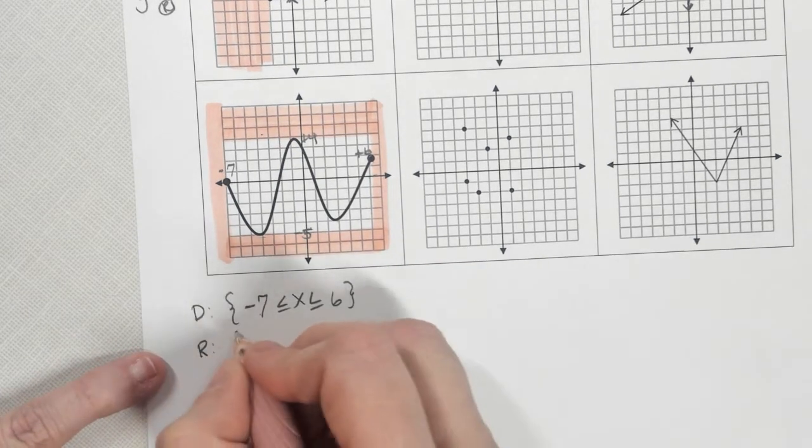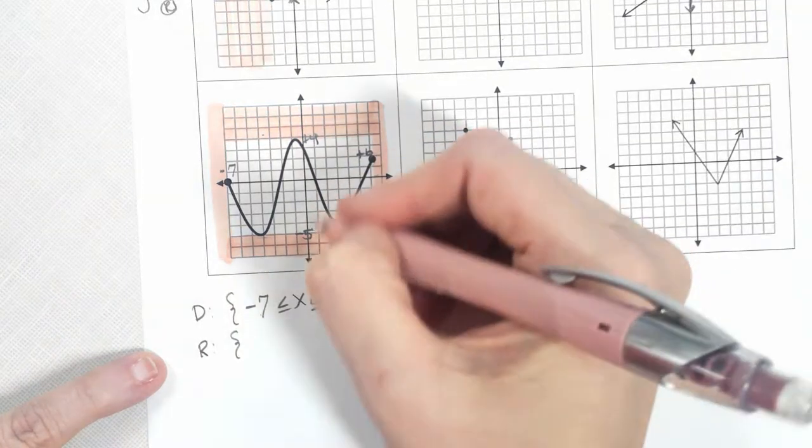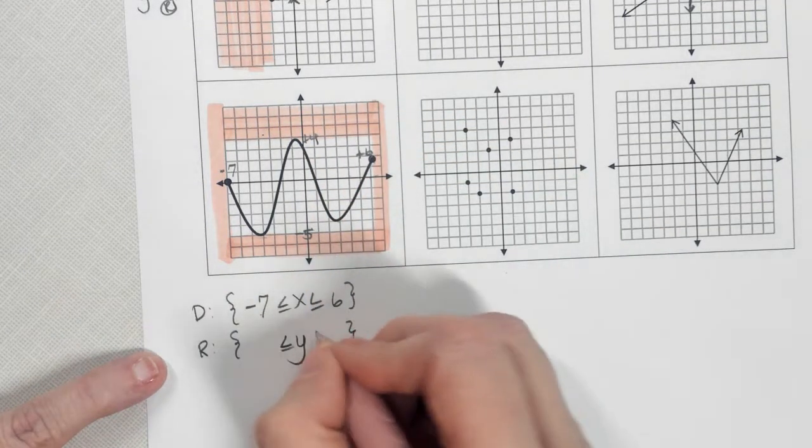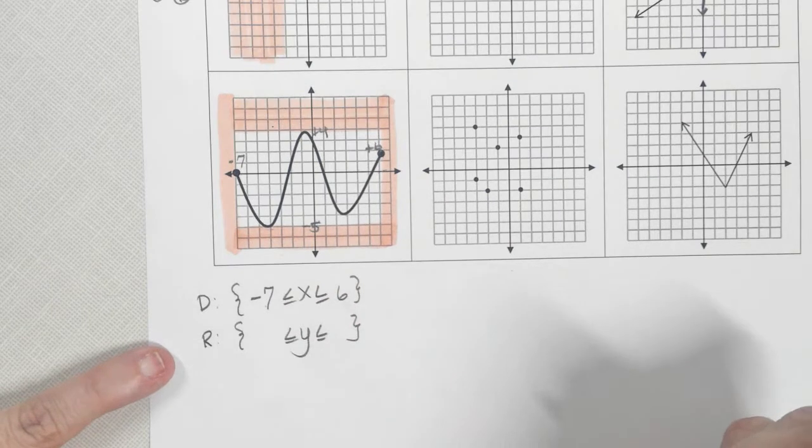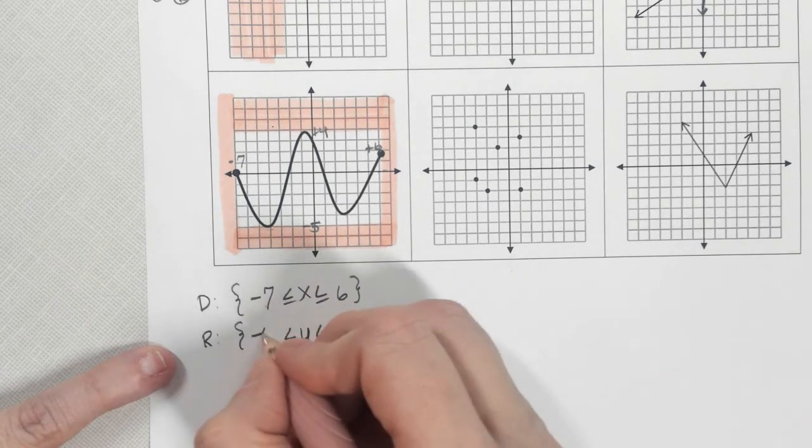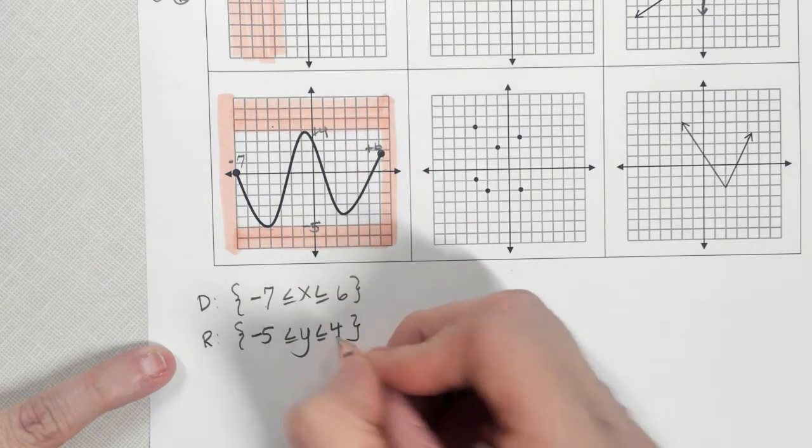For my range, I'm going to do the same thing. I'm going to put y in the middle, though, because range is always my output values, my y values. My lowest y value is -5. My highest value is +4.